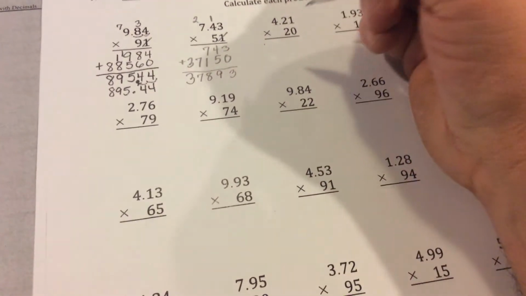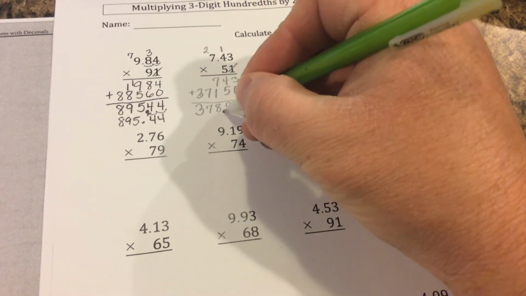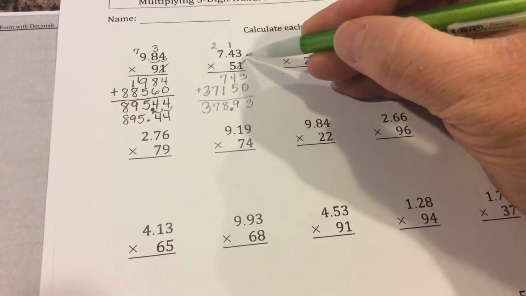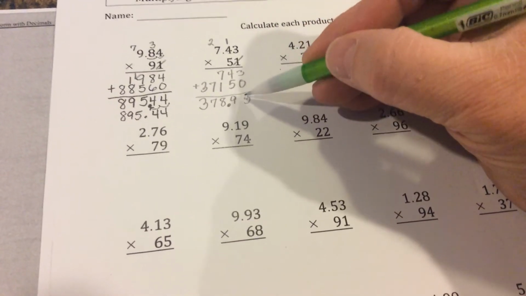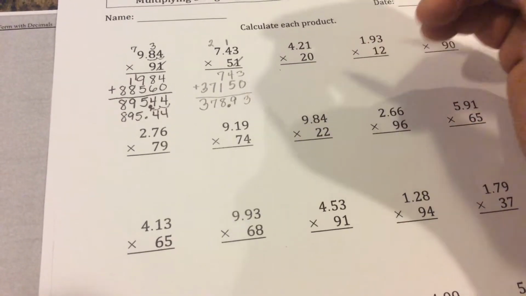And we have 2 numbers after our decimal. So we need to have 2 numbers after our decimal in our product. So 7.43 times 51 is 378 and 93 hundredths.